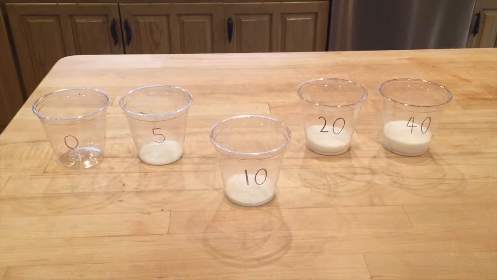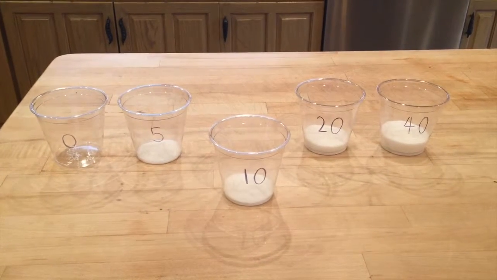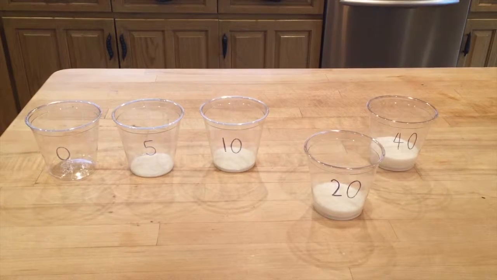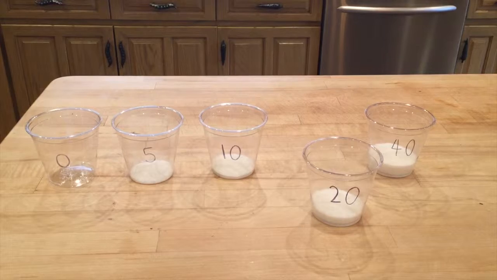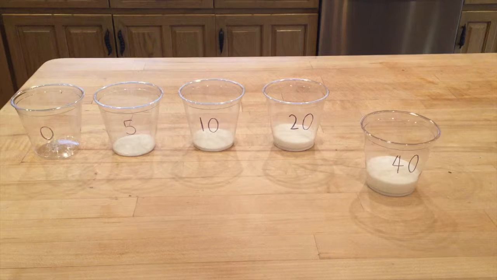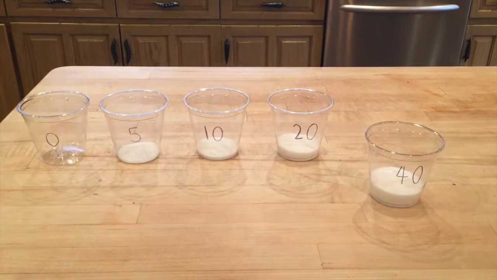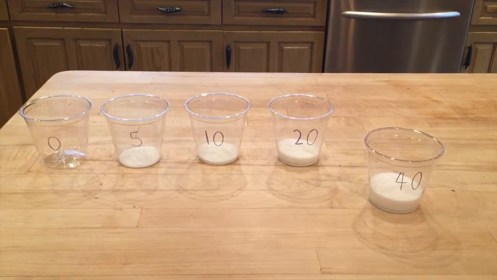In trial 3, 10 grams of salt was added to 100 milliliters of water. In trial 4, 20 grams of salt were added to 100 milliliters of water. In trial 5, 40 grams of salt were added to 100 milliliters of water.